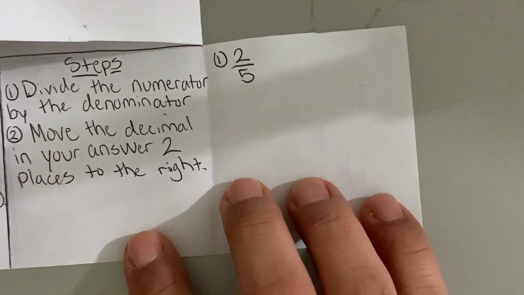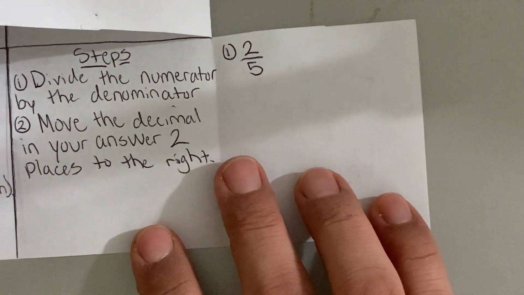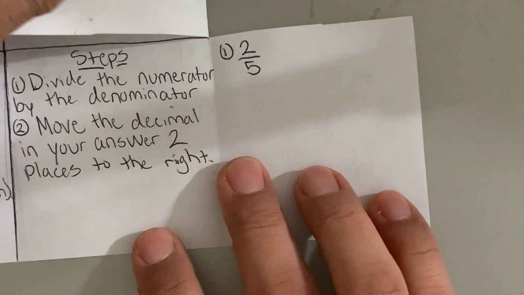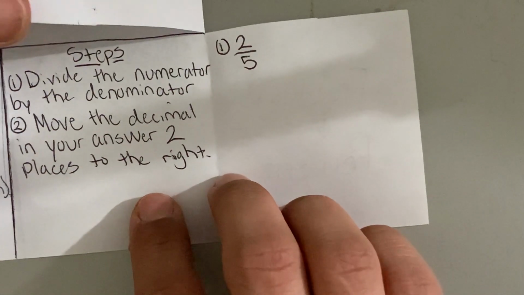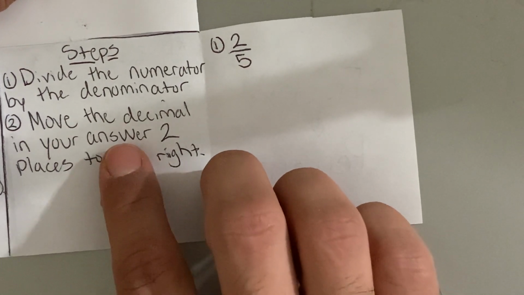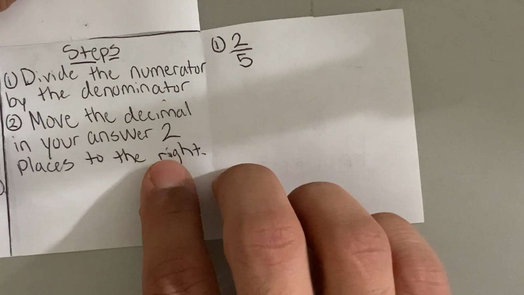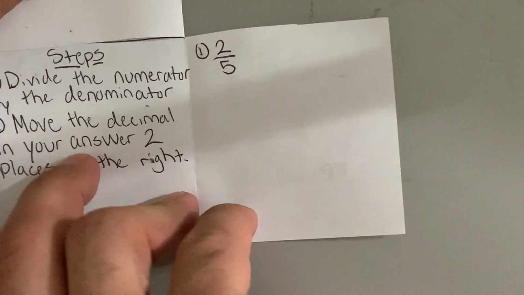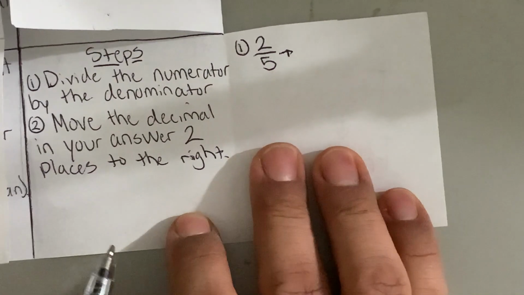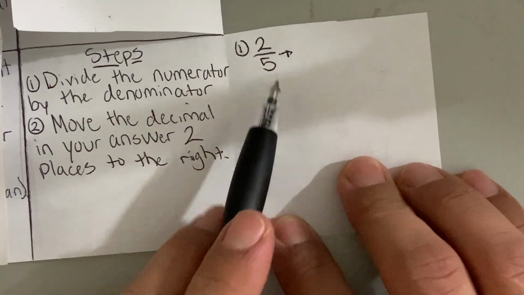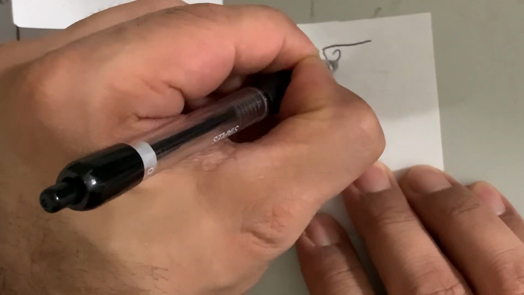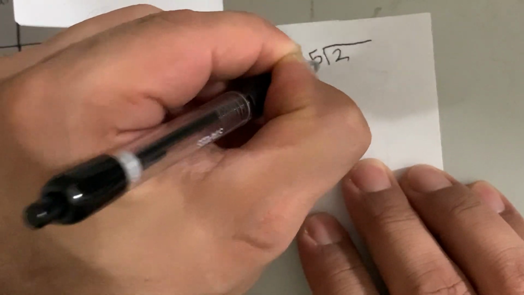Here are the steps. First, we're going to divide the numerator by the denominator. So we're going to divide horse, cowboy. Then we should have a decimal. Once we have a decimal, we're going to move the decimal in your answer 2 places to the right. So we're going to go ahead and do that here. In this example, we have cowboy, horse. We're going to go ahead and set it up. Cowboy goes inside, horse goes outside.